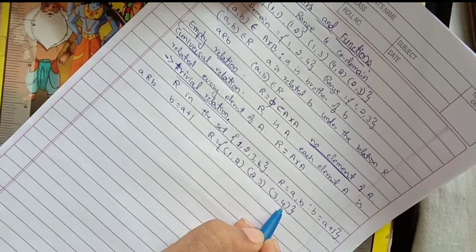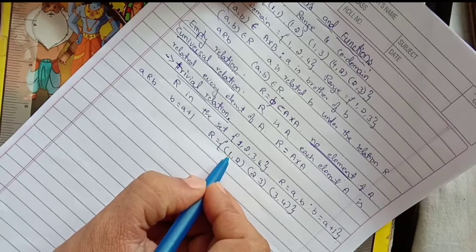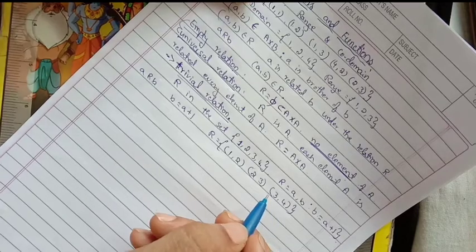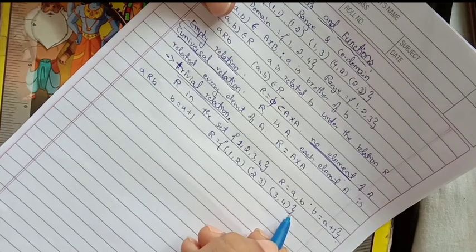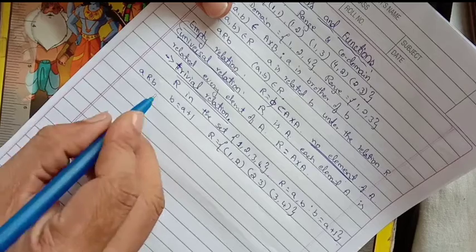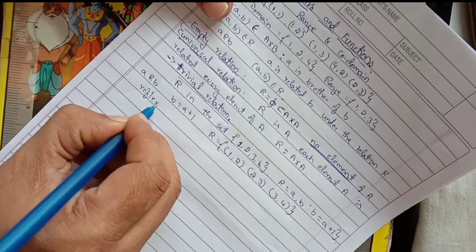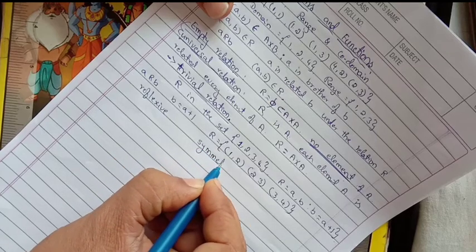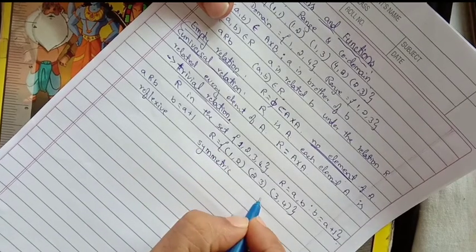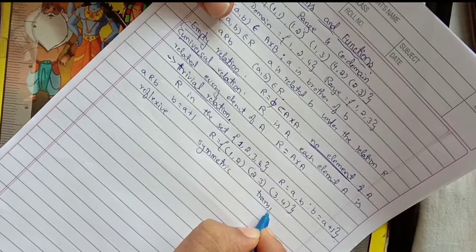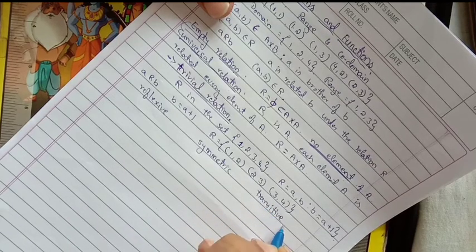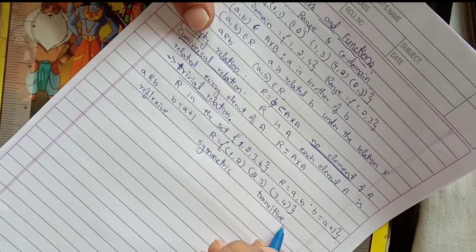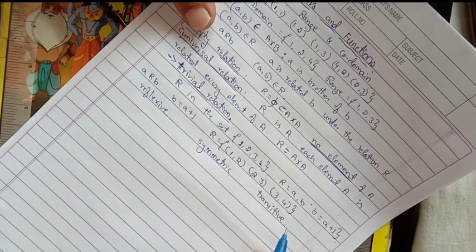So here in this case we can consider it as our equivalence relation. Next we have to take the different types. One is reflexive, the second is symmetric, and the third is transitive. Now I'll explain what transitive is. Reflexive means what? Symmetric means what? And transitive means what? These are the three different types you are going to study this year.